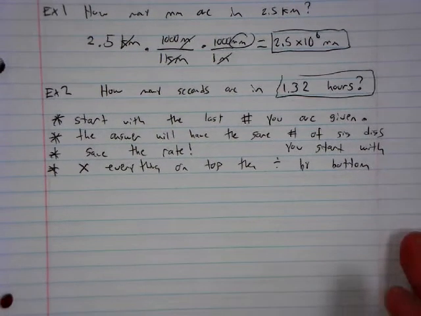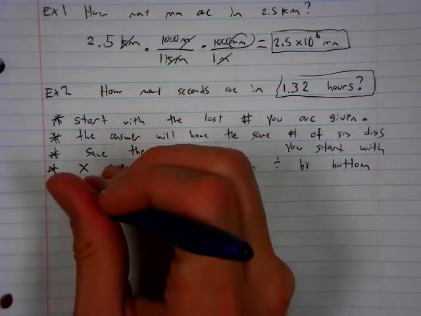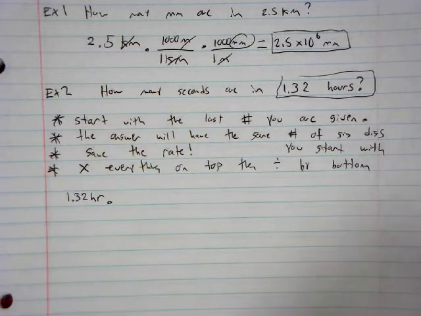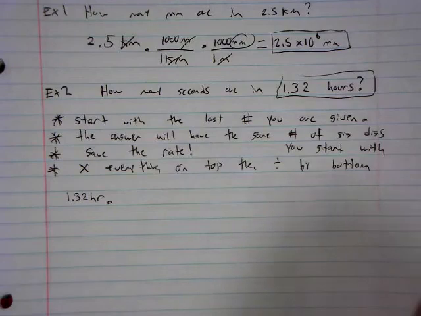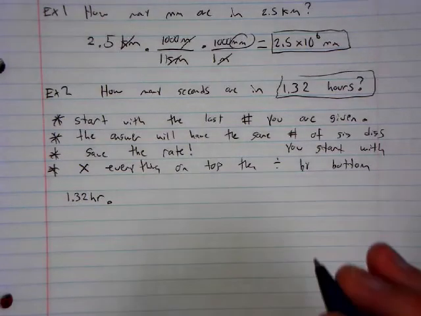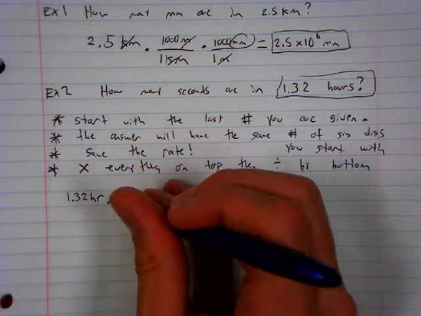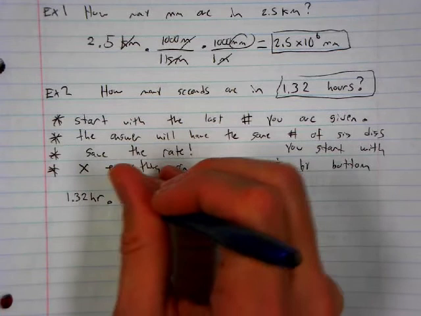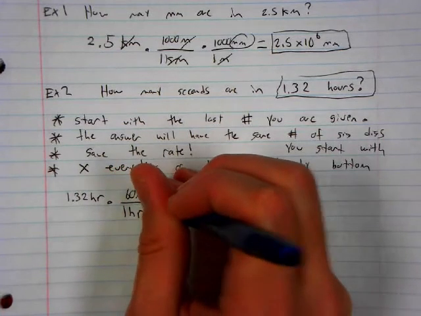So here's our example. How many seconds are in 1.32 hours? So I'm going to start out with 1.32 hours. If I have hours on the top of the first step, I put hours in the bottom of the second step because the units are my breadcrumb trail. So 1 hour is 60 minutes.